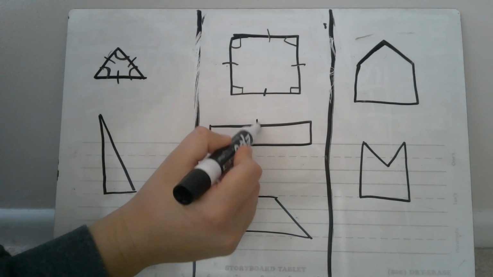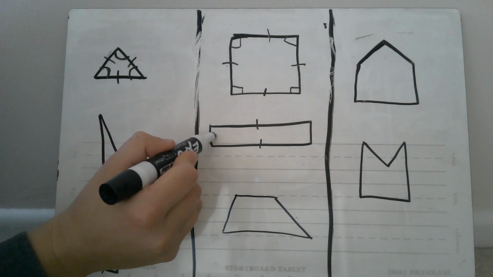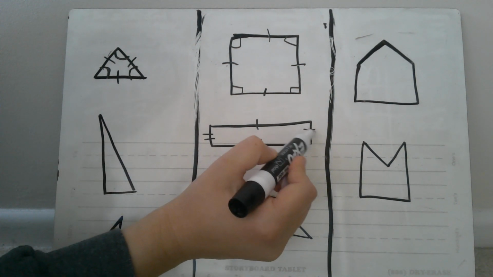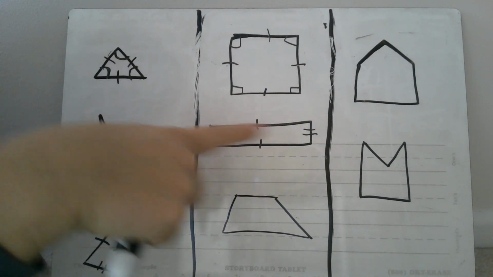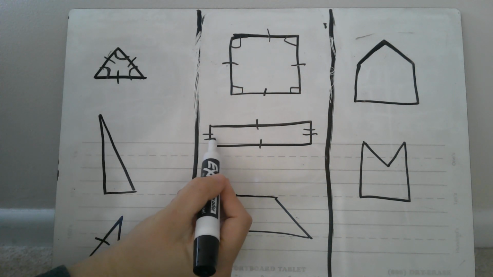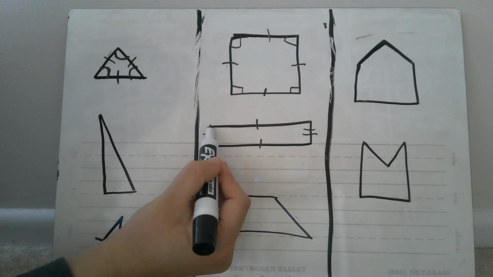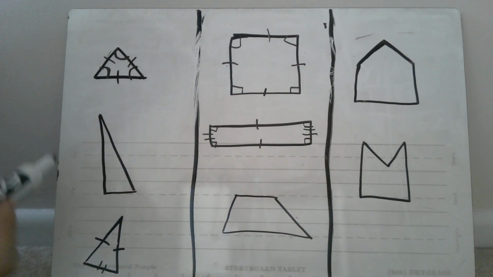In the rectangle example, though, the top and the bottom line are congruent with each other, but they are different from the two sides. However, the two sides are the same, so I'm going to give them two tick marks each, showing that the sides are the same, and then the top and bottom are different from the sides, but they're the same as each other. However, in this one, all four angles are congruent.